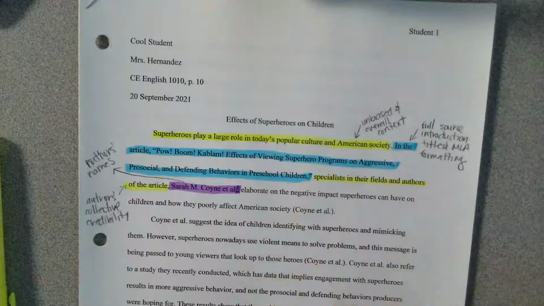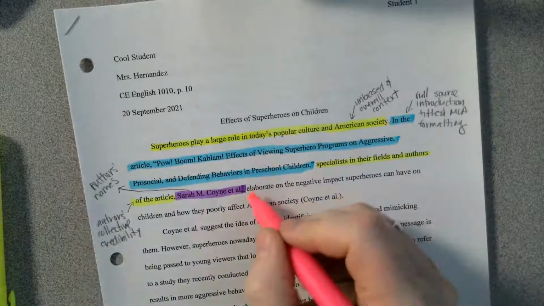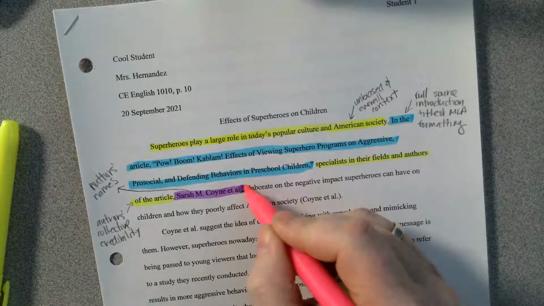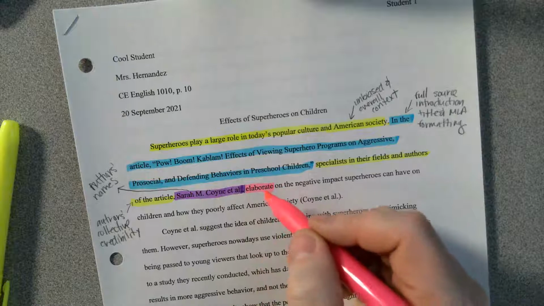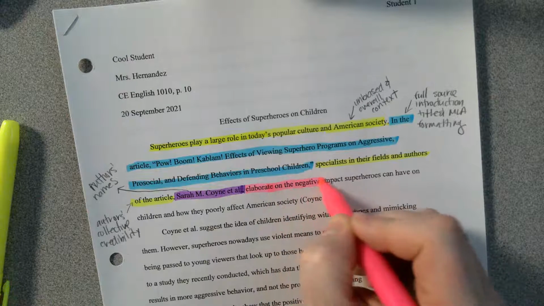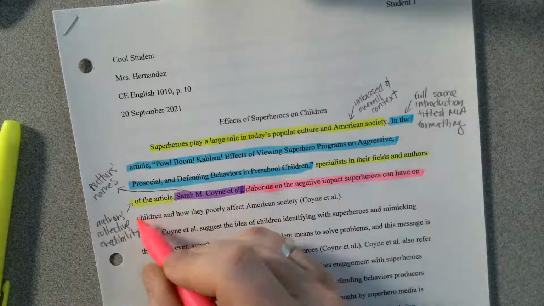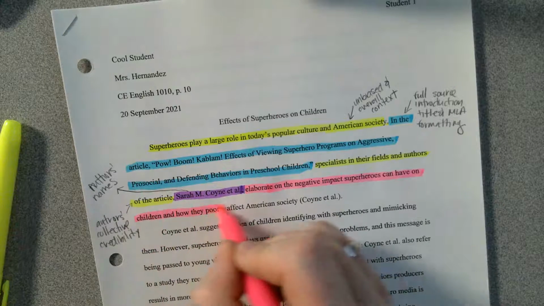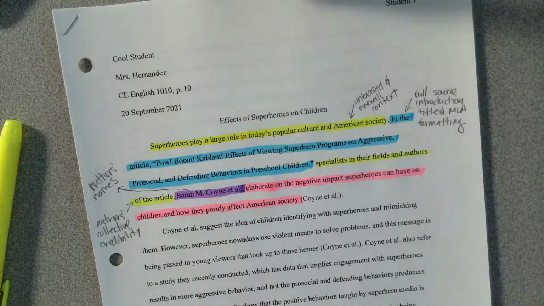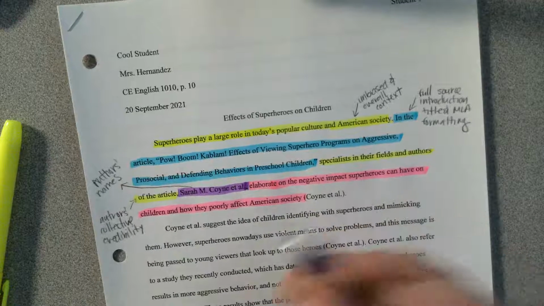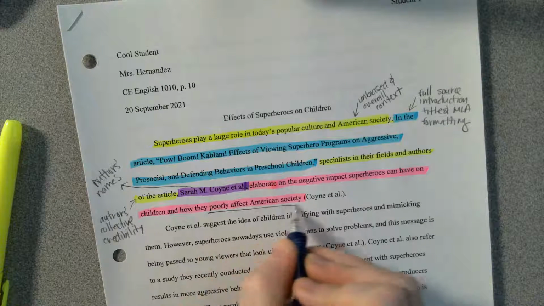So now we're looking at their thesis, and we have that these authors elaborate, a great annotated verb, nice job, friend, elaborate on the negative impact superheroes can have on children and how they poorly affect American society. So remember, the thesis has to do two things, right? The thesis has to tell me whether or not it has a positive effect on American society.